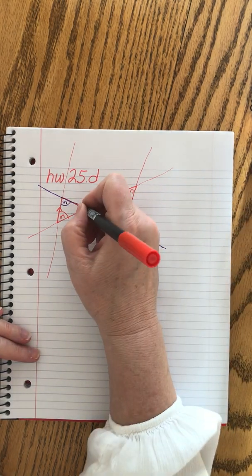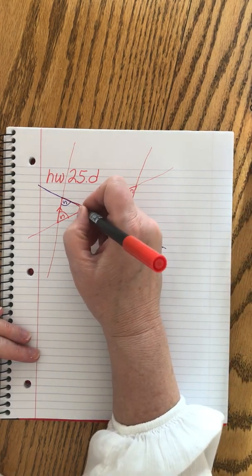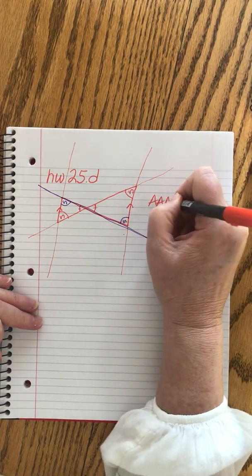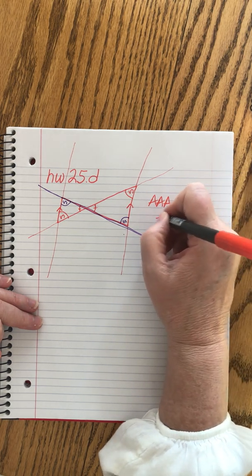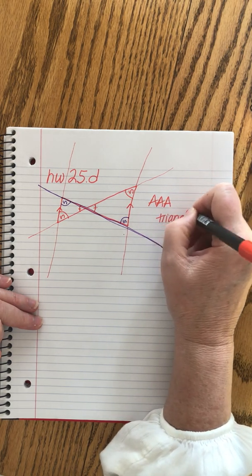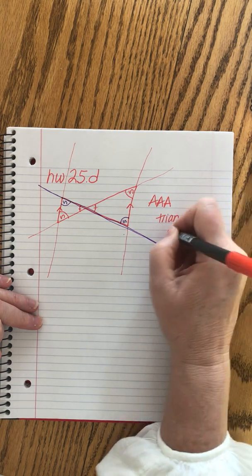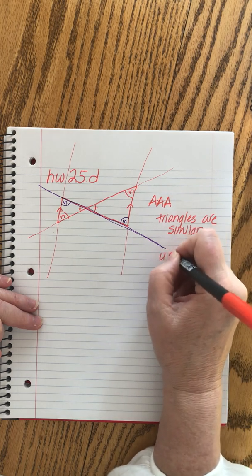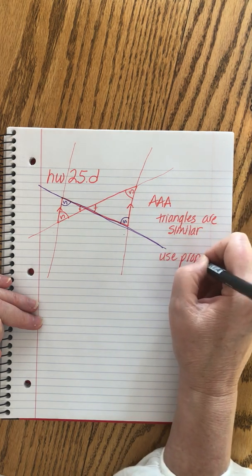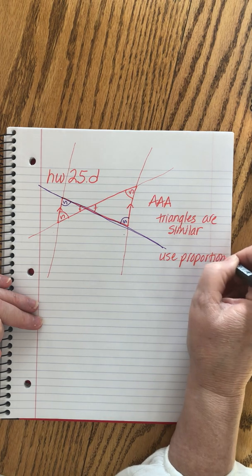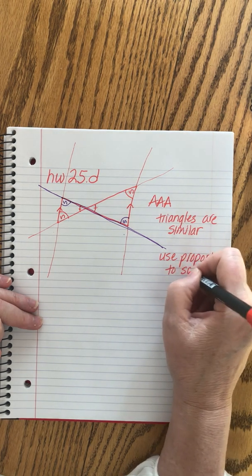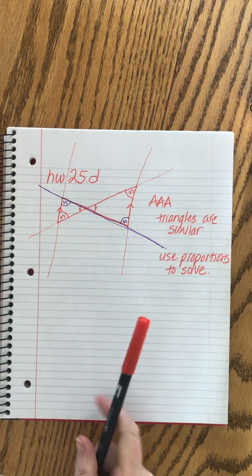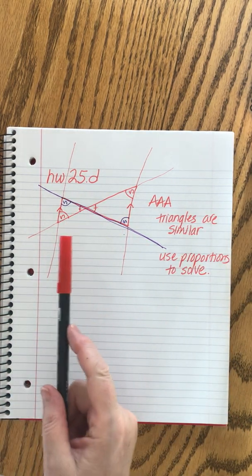That shows me that between these two triangles, I have two matching angles, plus I know that this one's gonna match, right? Because vertical angles are always the same. So that tells me I have angle, angle, angle. That tells me that my triangles are similar. And that tells me it's okay to use proportions to solve.